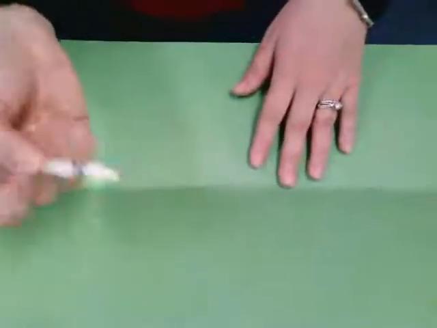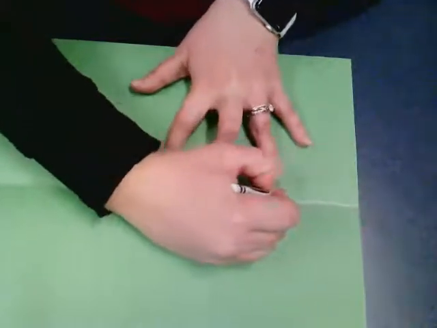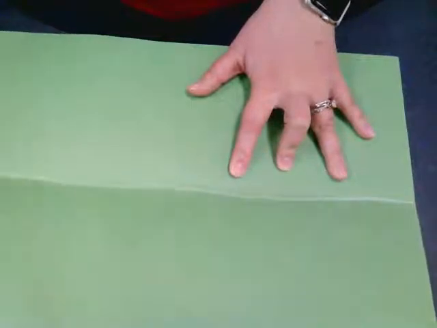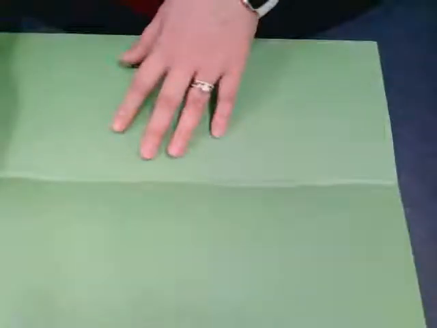Okay, sorry, I had to put you guys up a little bit so you could see better. What you're going to do with your white crayon is trace on that crease as best you can. As you can see, mine's getting a little wobbly, right down the middle, all the way down. That's going to be our line that we go off of.